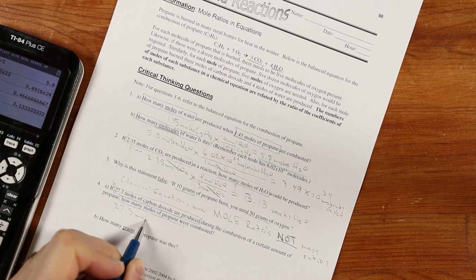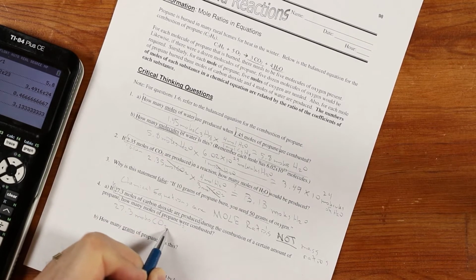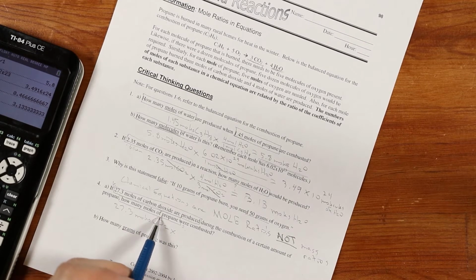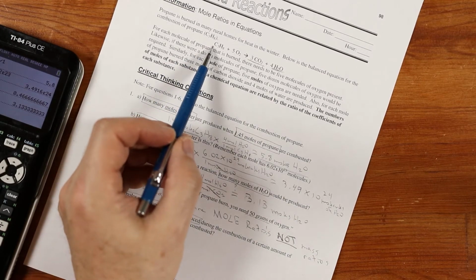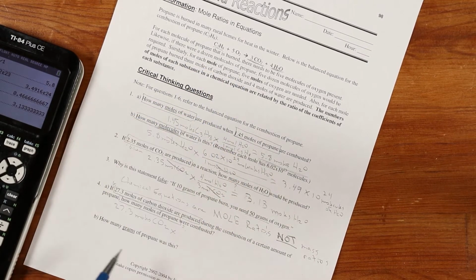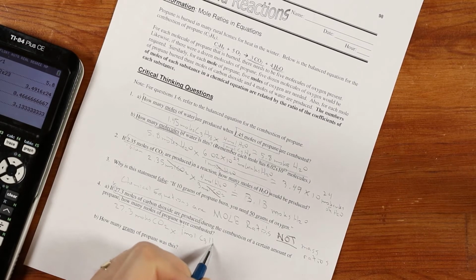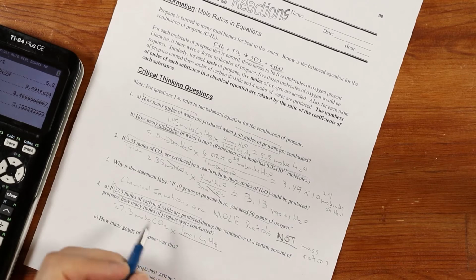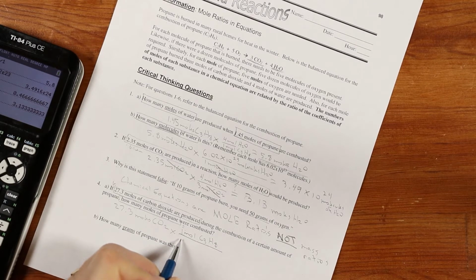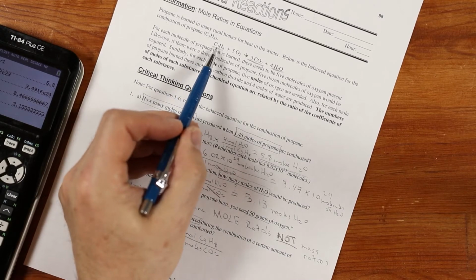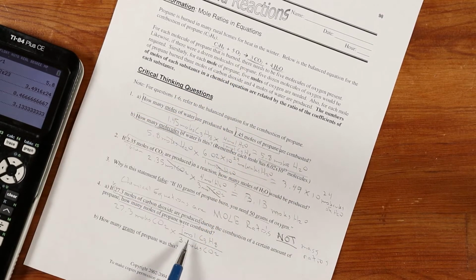27.3 moles of CO2 times, let's see, how many moles of propane? So I have 1 mole of propane for every 3 moles of carbon dioxide. So 1 mole of C3H8 for every 3 moles of carbon dioxide. Right? 1 mole from here, 3 moles from there, because I have 3. Right?